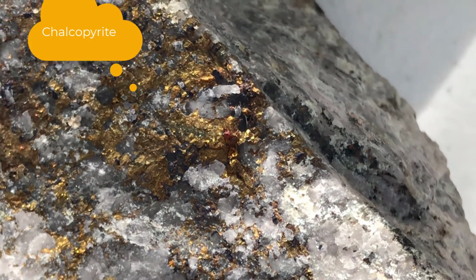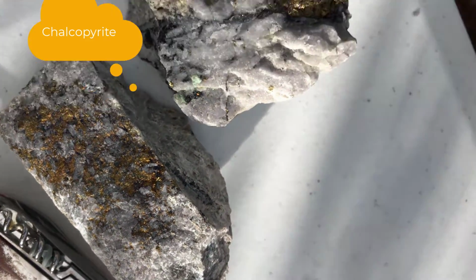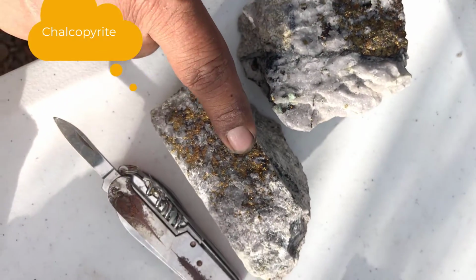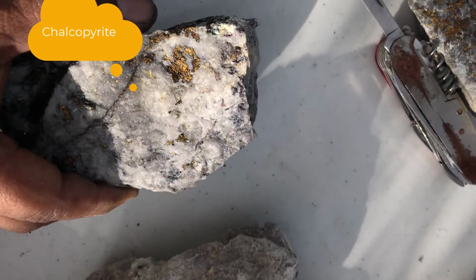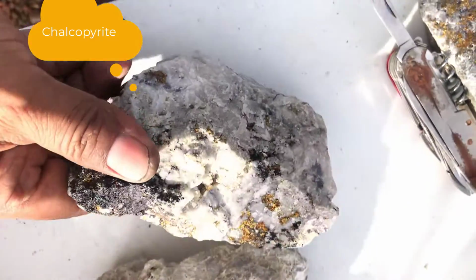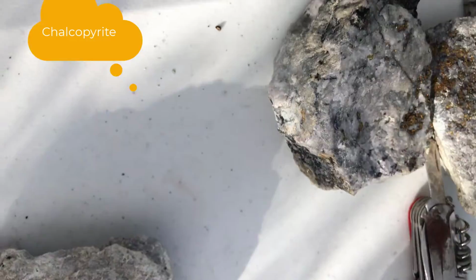Black gray, gray black, but the main difference is the color. It's bright, like looking gold, right? Over there, chalcopyrite here. Oh, this is the chalcopyrite.